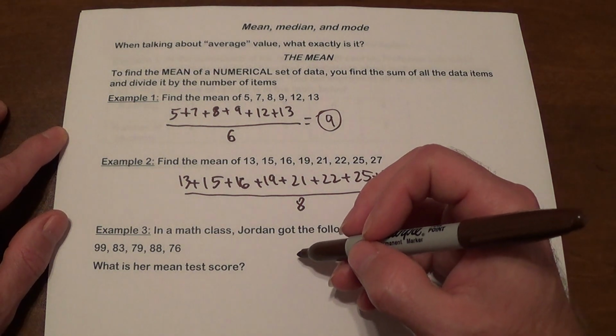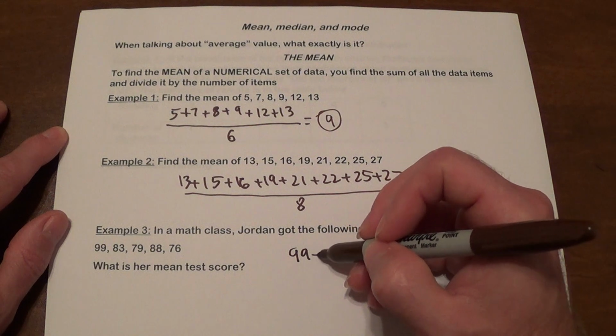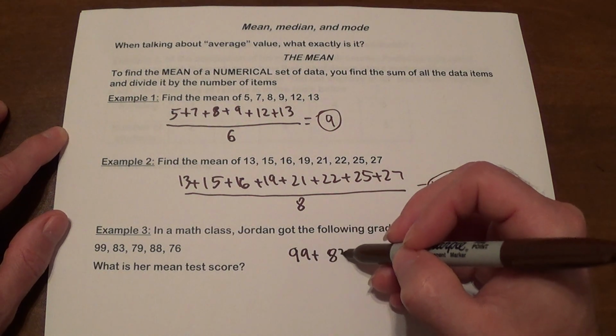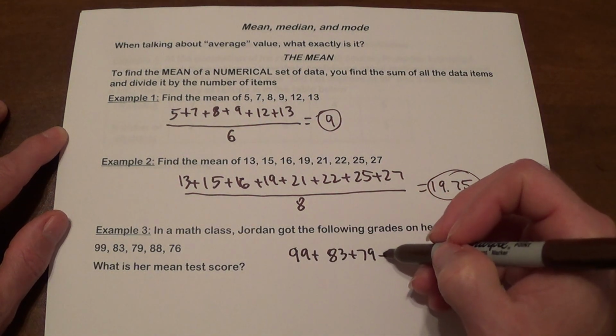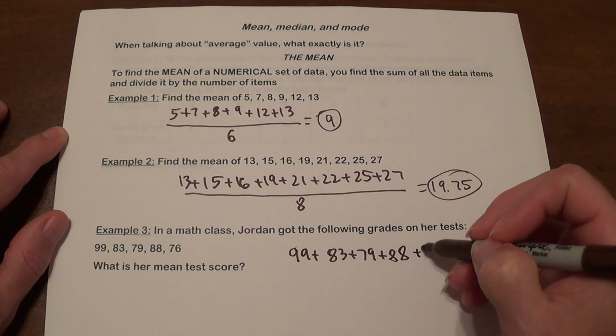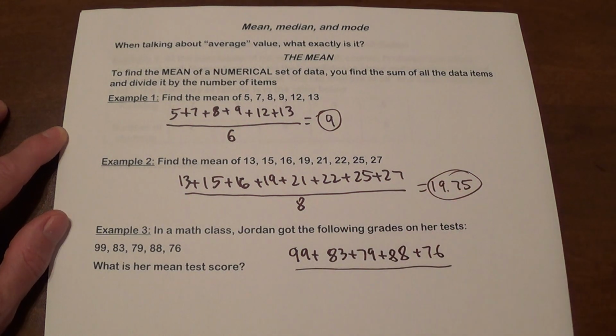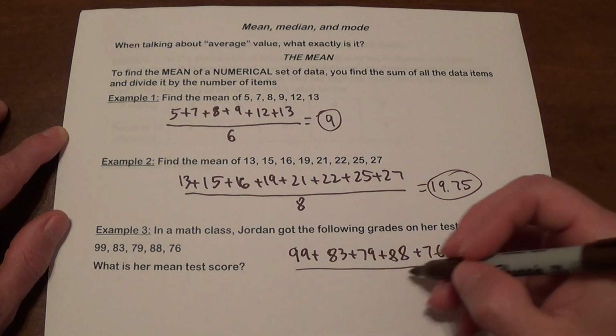In the math class, Jordan got the following grades on her test: 99, 83, 79, 88, 76. What's her mean score? Same thing. Set it up the same way. We do 99 plus 83 plus 79 plus 88 plus 76, and we divide it by 5, and that's going to give us 85.